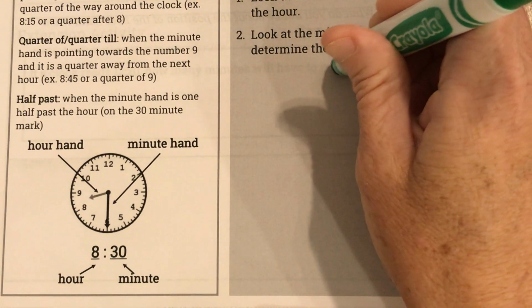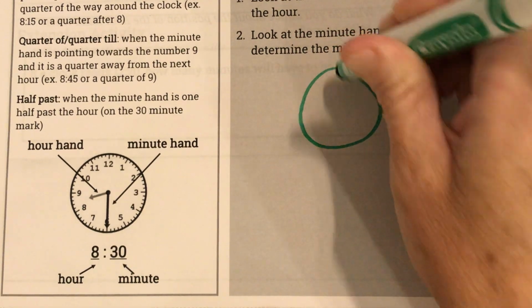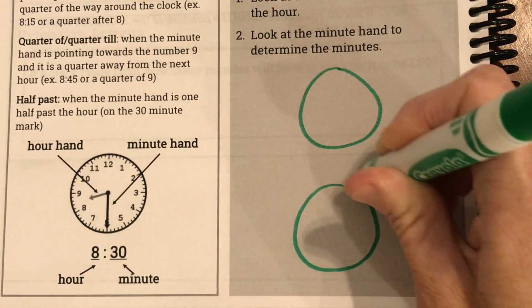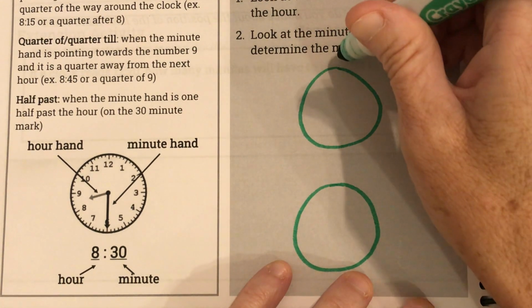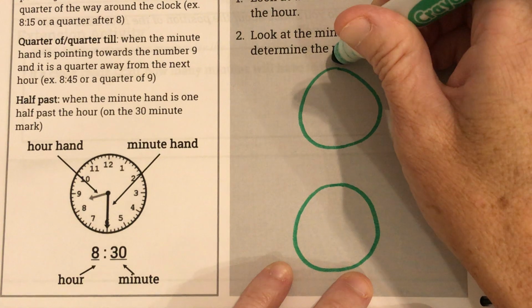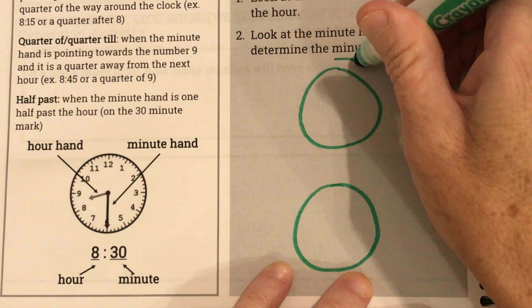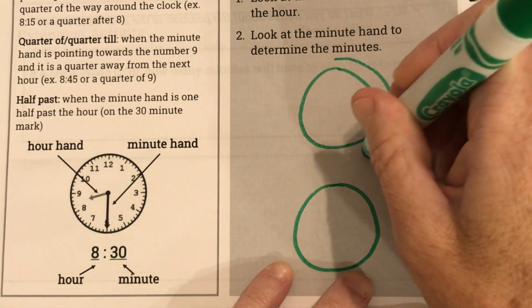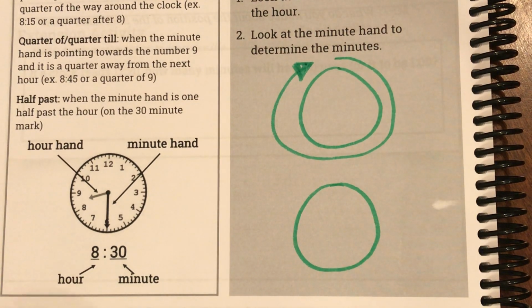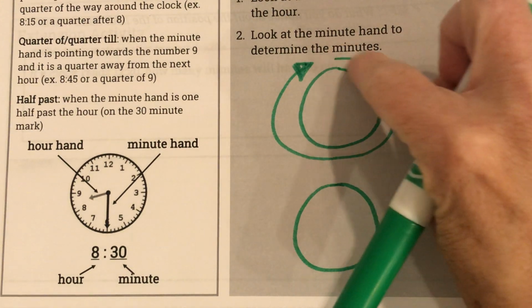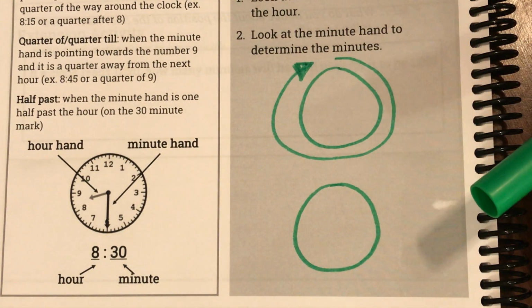So we're going to draw 2 circles. And these are going to kind of represent our face clocks or our analog clocks. So I want you to think about when the hands move around the clock, they move in this direction. We're going to trace one and put an arrow. That's the direction they move. That's called clockwise because the hands are moving in this direction.